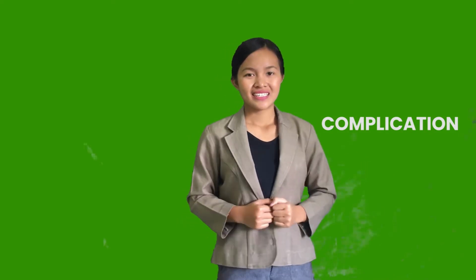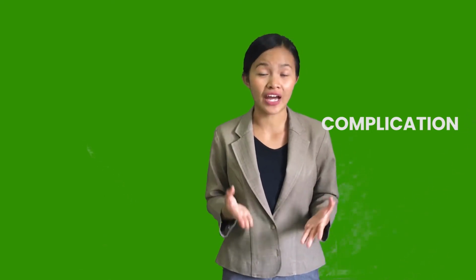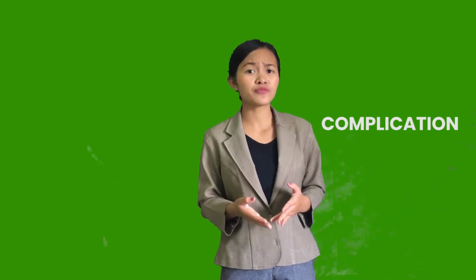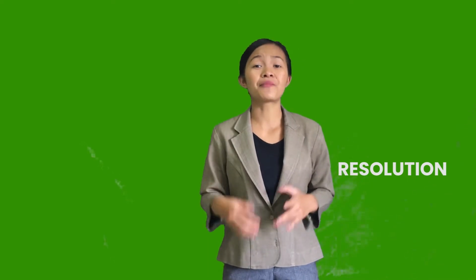So what is orientation? Orientation is an introduction of characters, time, and place of the story. What about complication? Complication is a part or generic structure of narrative text that tells a series of events in which the main characters attempt to solve the problem. The last but not least, resolution. Resolution refers to the ending of the story that contains the problem solving.